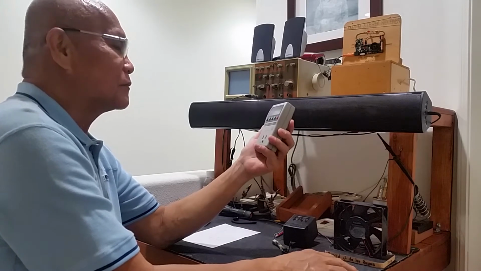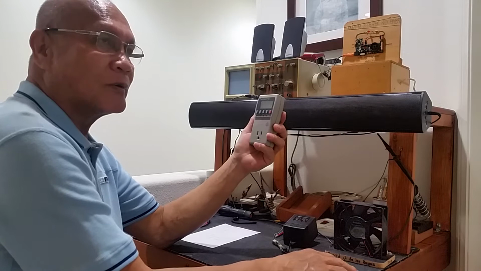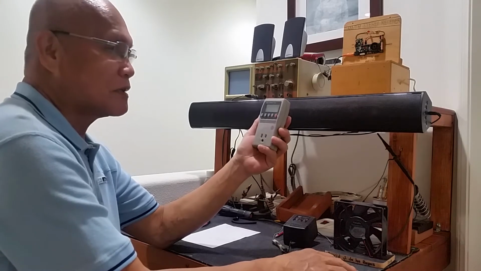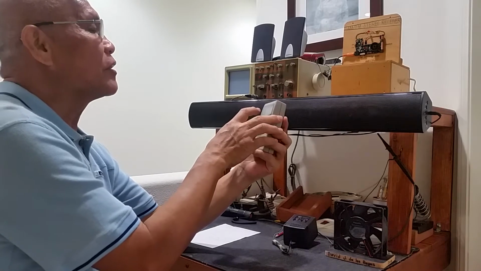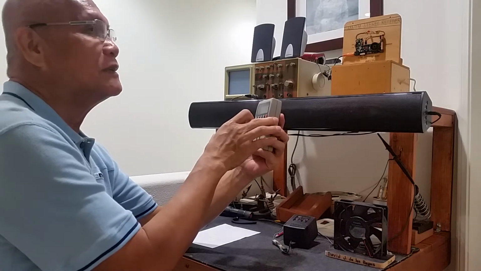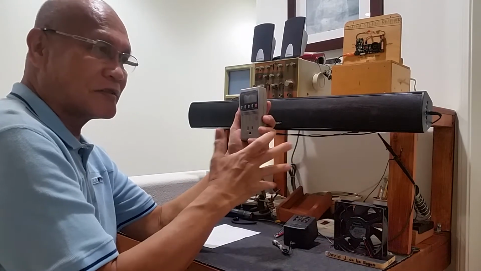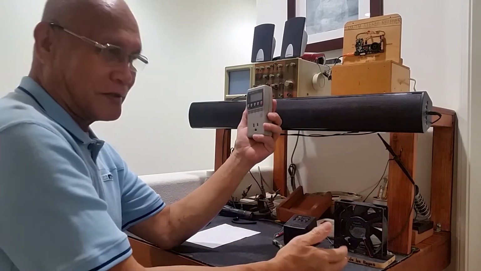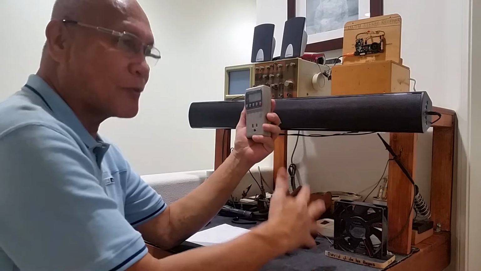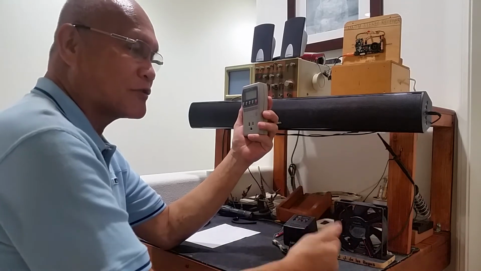I will try to bring out the characteristics of this energy meter. It says here kilowatt, because kilowatt is actually the power consumption of our houses.